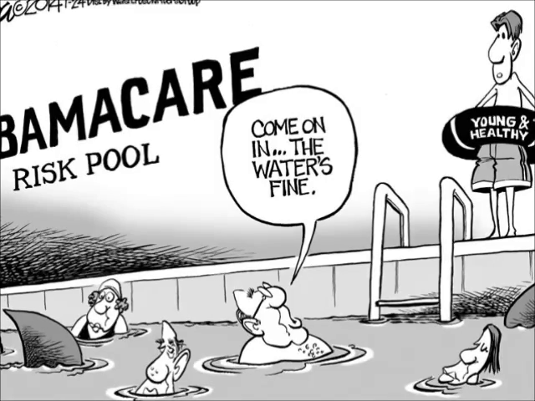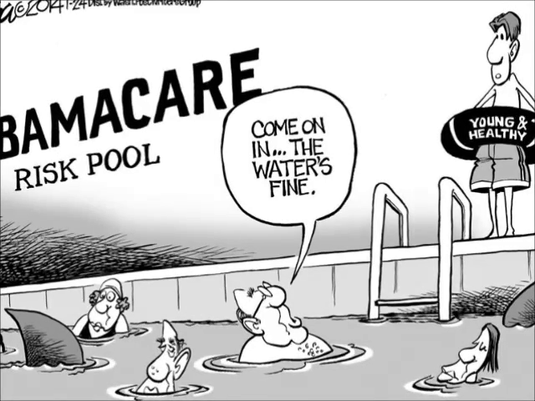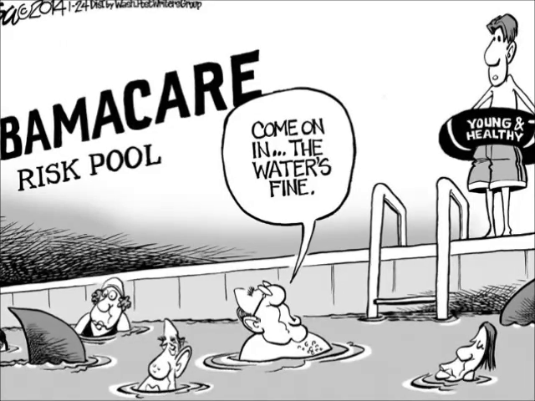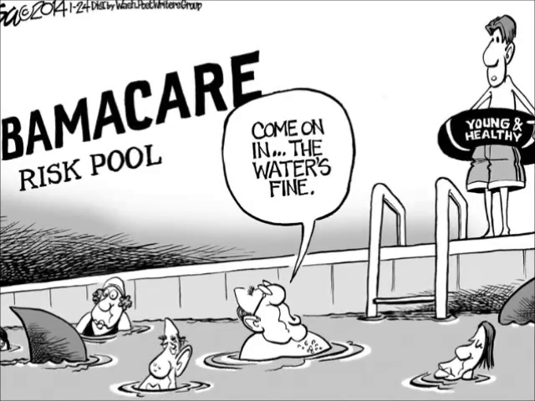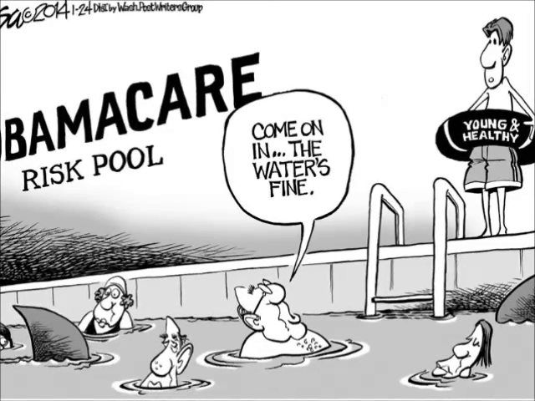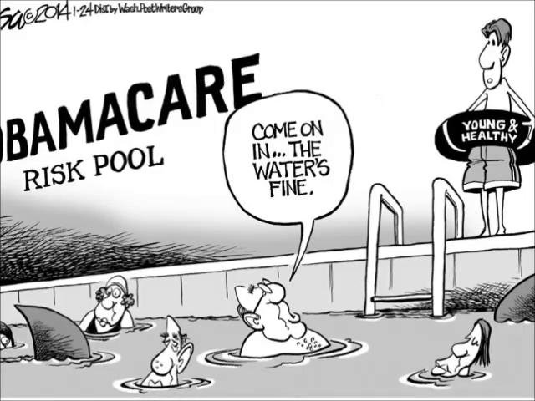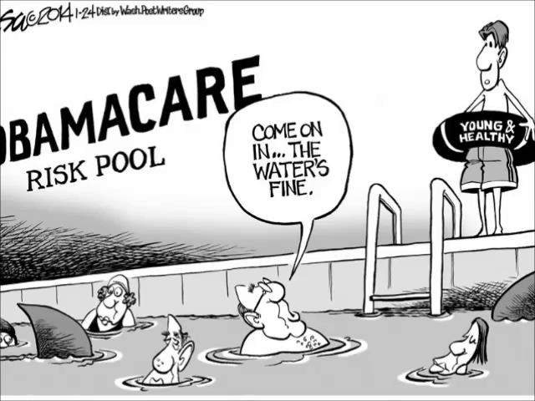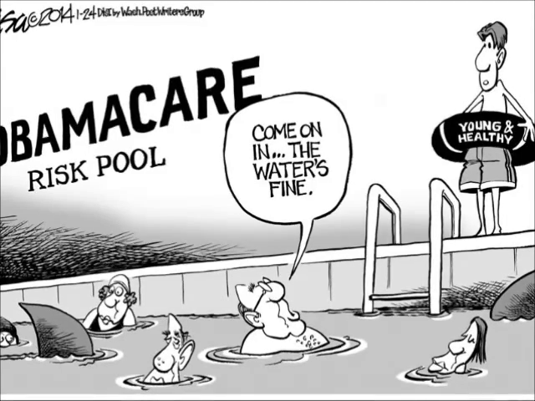We want that young man with the inner tube around him to get into the pool to offset the risk. Well, the dilemma is that if they don't participate, they only have to pay, I think it's $90, $95, as far as a penalty for not buying insurance. So the price is low, and so they're not getting into the pool to offset the risk.